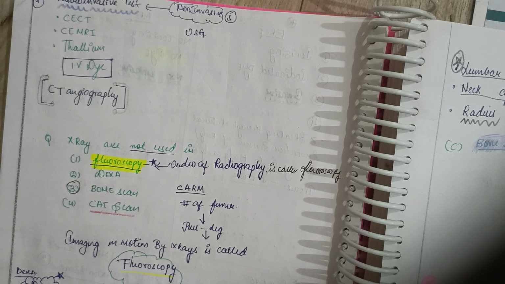What happens in micro-invasive is we give a dye when taking the CT scan, so CECT, contrast enhanced CT. We give the dye and take the MRI, CE MRI. Then you have thallium, an IV dye. So this is a micro-invasive test.